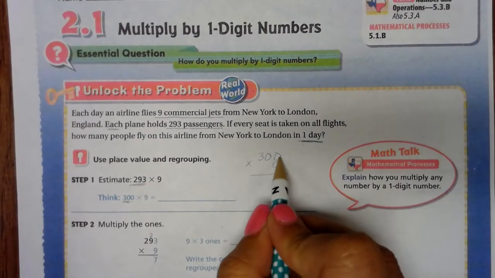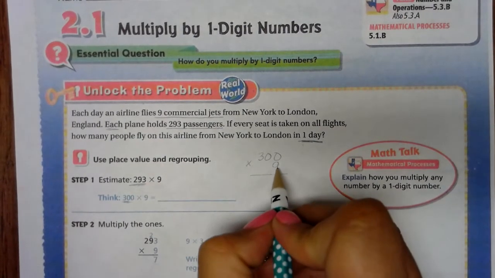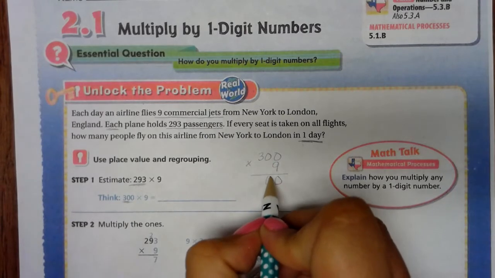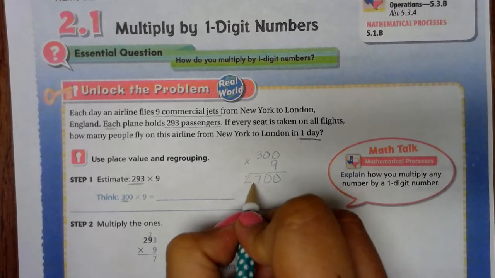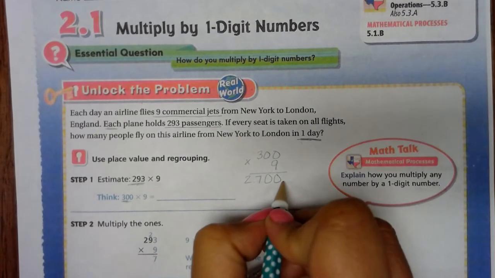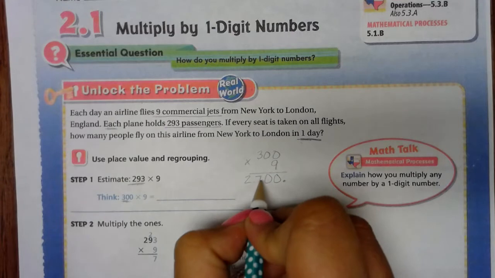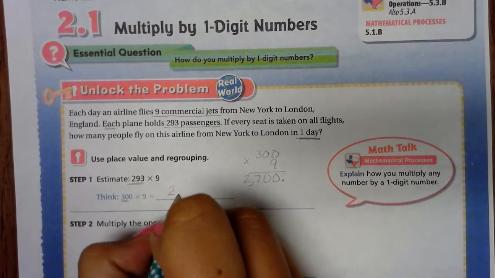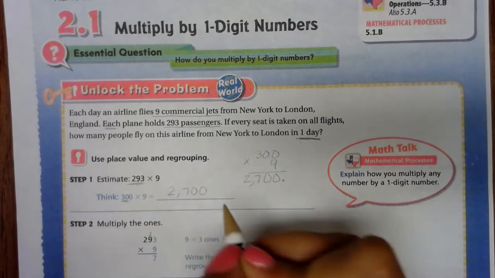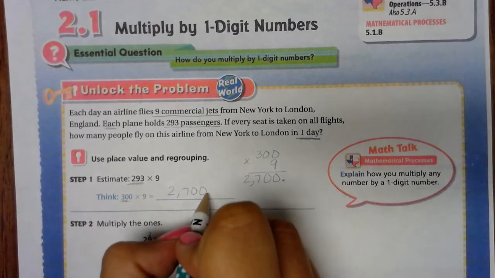So 9 times 0, we all know is 0. 9 times 0, we know is 0. 9 times 3, we all know is 27. We know that if I don't see a decimal, it goes at the end, and after 3 digits, I have a comma. So our estimate is 2,700.